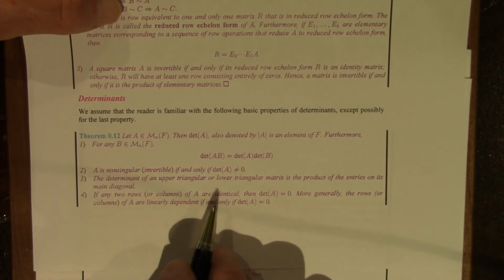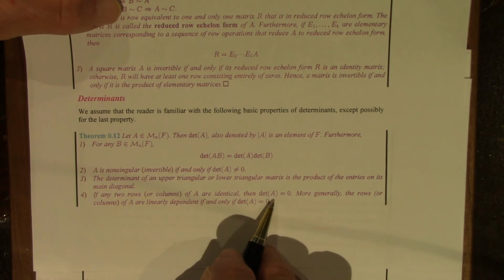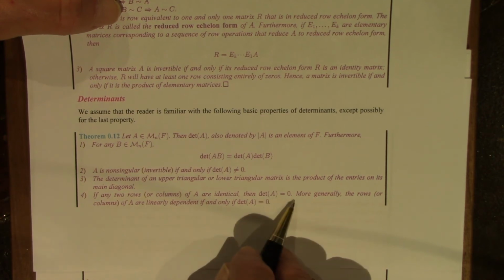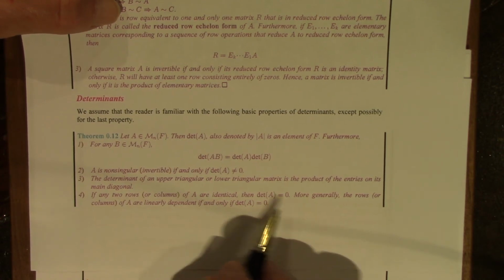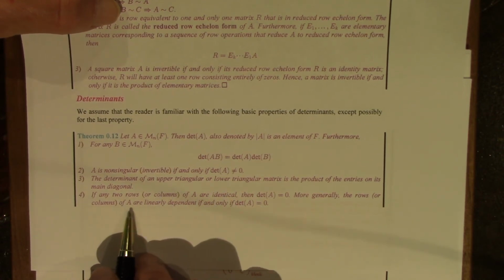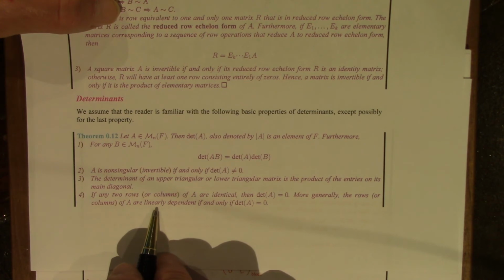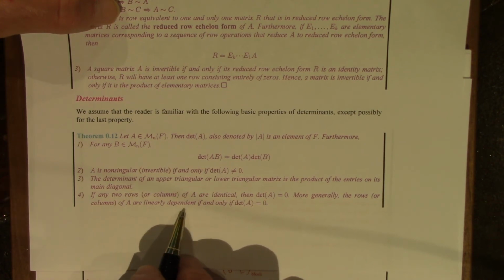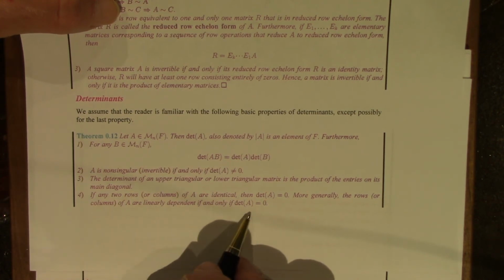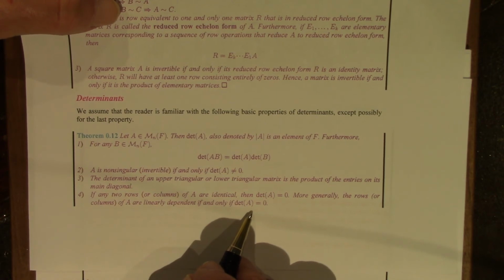If any two rows of a matrix are identical, their determinant is 0. Or more generally, the rows or columns of A are linearly dependent if and only if the determinant is 0.